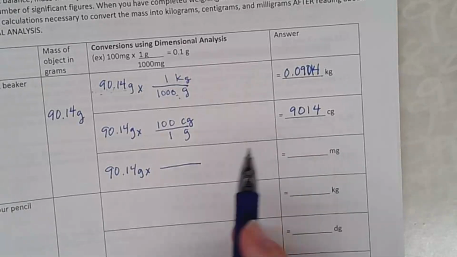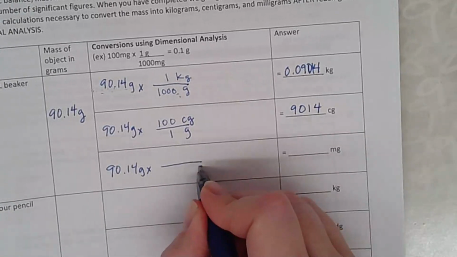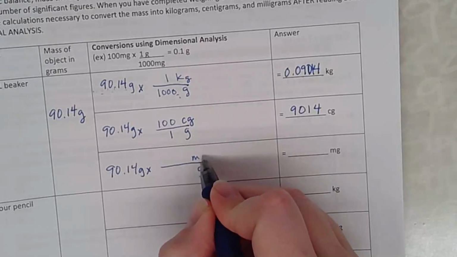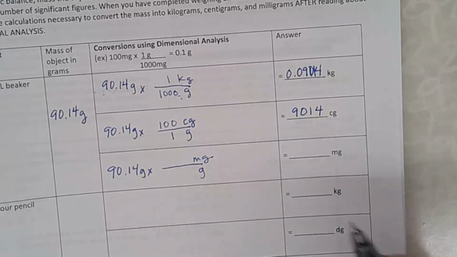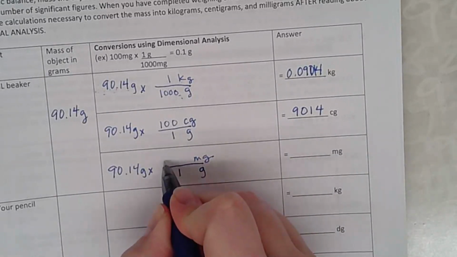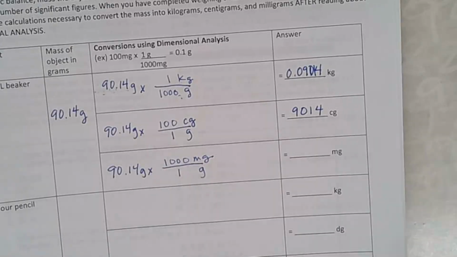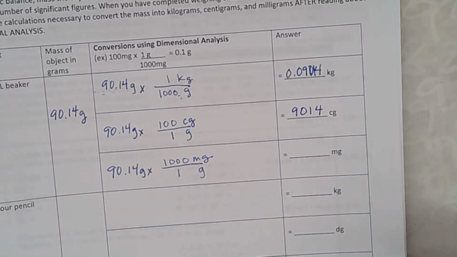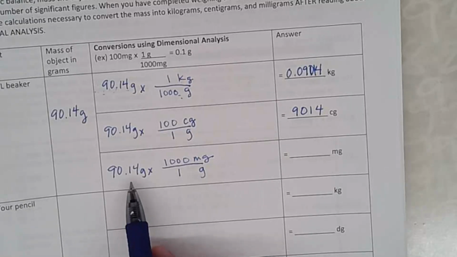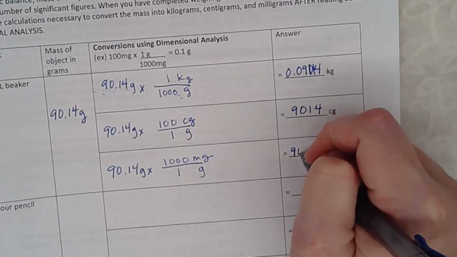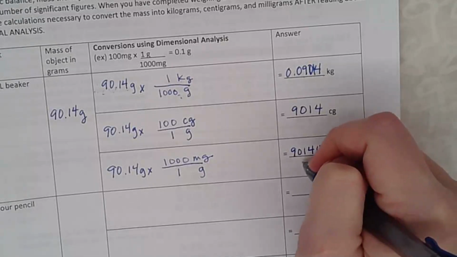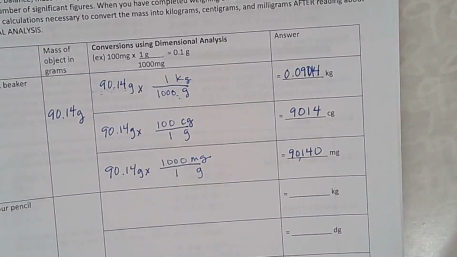Now this one's going grams to milligrams. If you look back on the chart, a milli means 1/1000th. So for every 1 gram, I would need 1,000 milligrams, so this time I'm multiplying by 1,000. I'm going to move my decimal over 1, 2, 3. I run out of spaces, so I add a 0. So this is 90,140 milligrams.